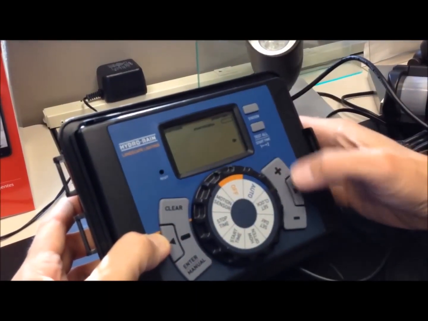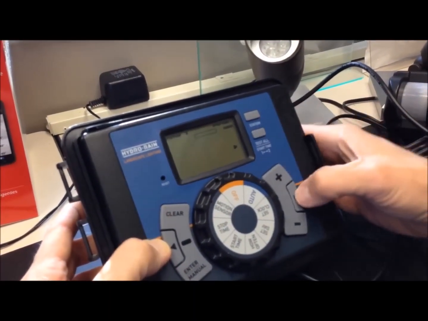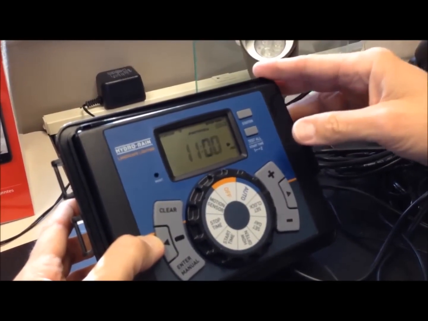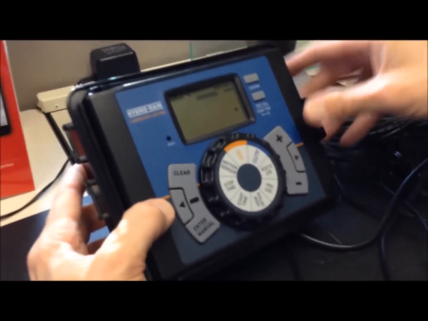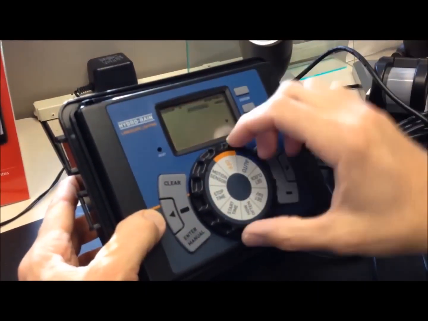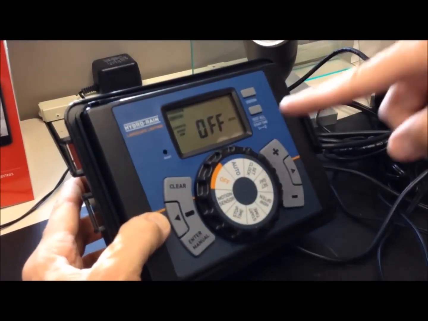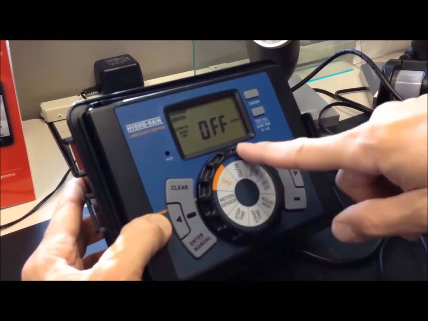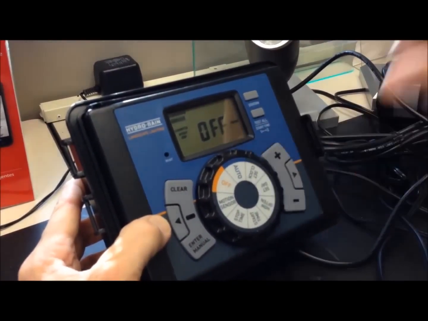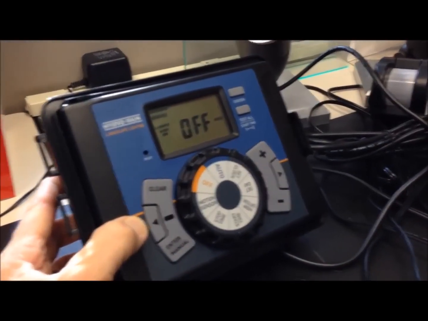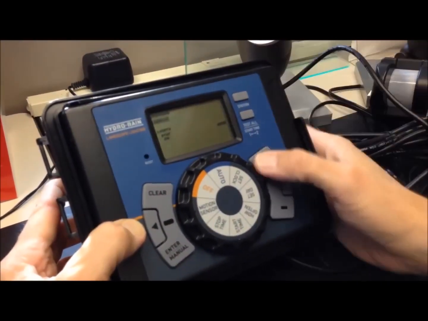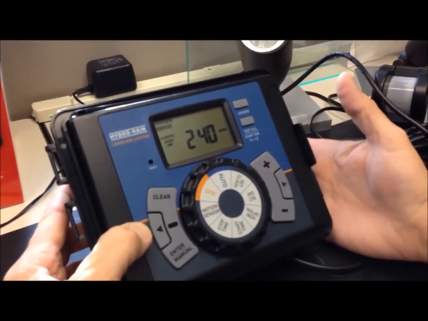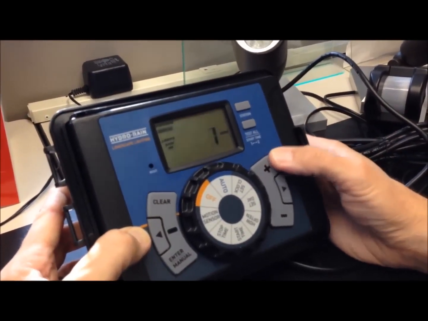And I go to my stop time. Again, I go to station 3. I can give it a stop time, or I can have it turn off with the photocell. That works just as well. There's one additional step. I have to go into motion sensor and tell it how long I want the lights to stay on once it detects motion. So obviously I can go anywhere from 1 minute to 240 minutes.